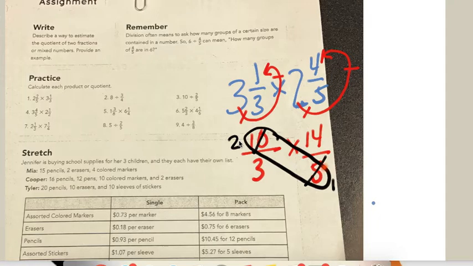Can't simplify the 1 and the 14. I can't do 3 and 14, and I already did it this way. So now I'm just going to have to multiply across. Okay, so 2 times 14 gives me 28, and 3 times 1 gives me 3. Now, I'm not able to leave it like this. We talked about this today.